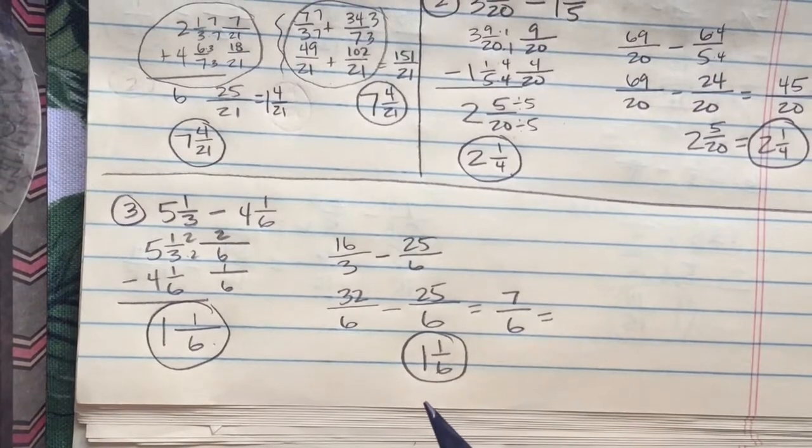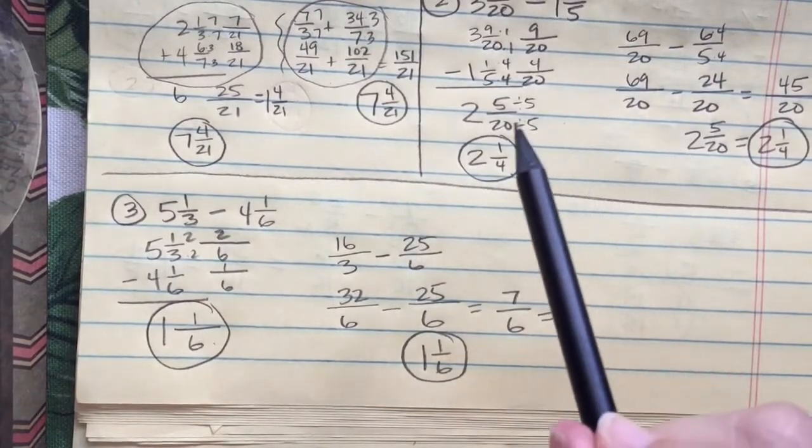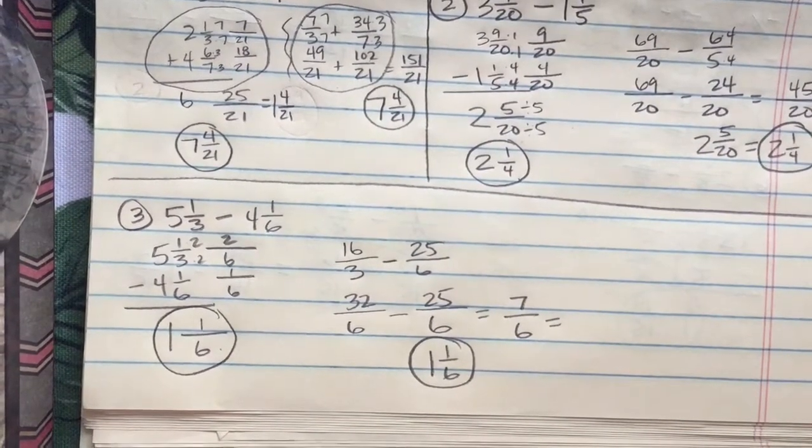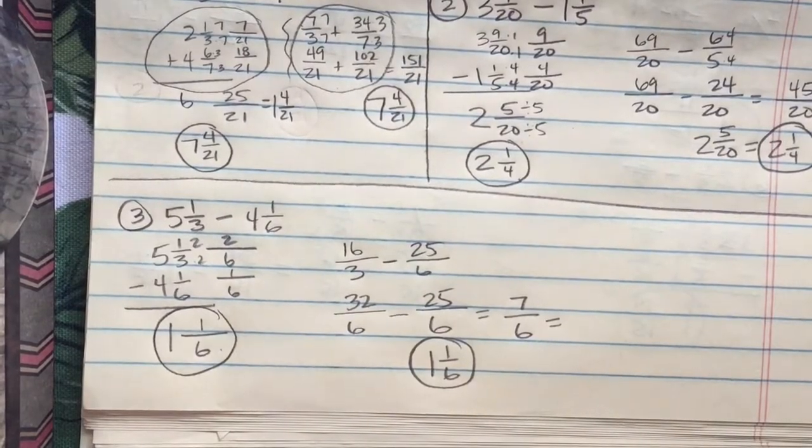So if you didn't get these answers, make sure you pause the video and try to figure out where you made your mistake. Most likely it was just a small computational error, but it's really important for you to catch those mistakes and understand where you went wrong.